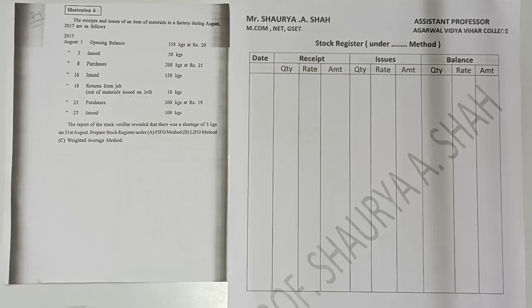Fine. So students, the only difference between the weighted average method and FIFO: in FIFO we saw that whatever comes first goes out first. So the opening balance remains the same, the purchases we made remain the same, the initial issues also remain the same. The only difference between FIFO and LIFO was when two materials are combined.